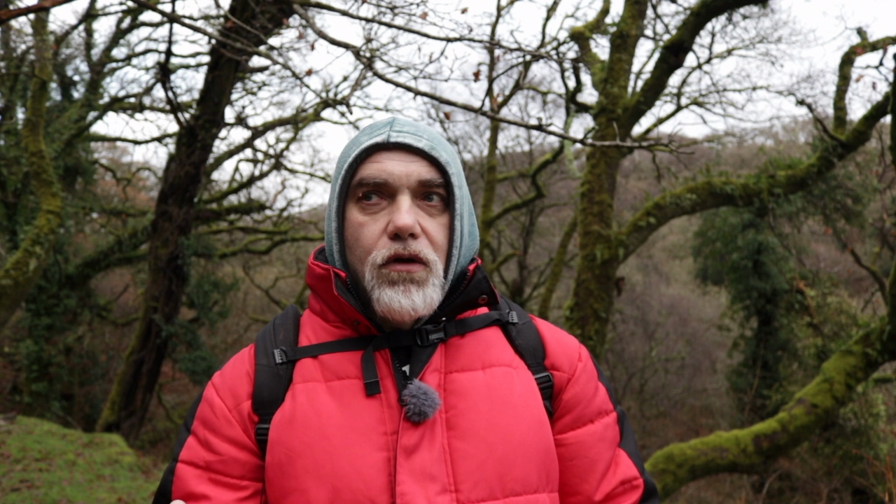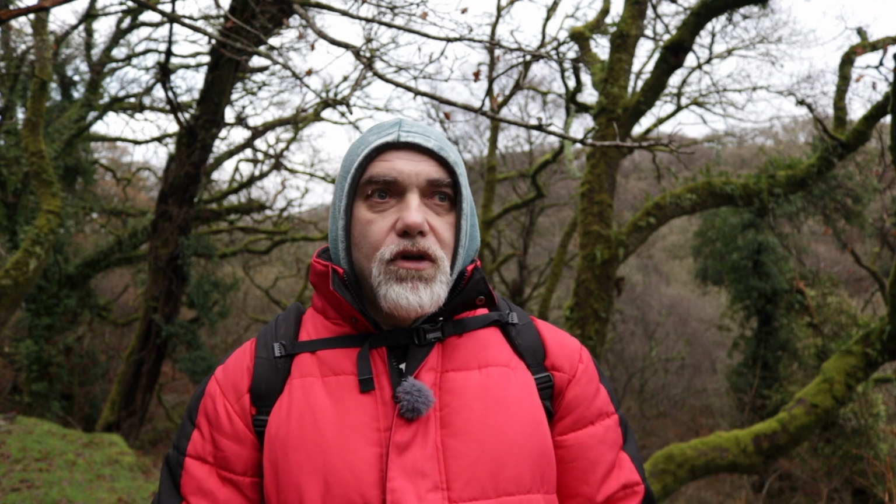Try and allow the trees to fuel your imagination, and look for the intertwining relationships between the trees as they grow. And you'll more often than not find that in a naturally growing wood or forest.